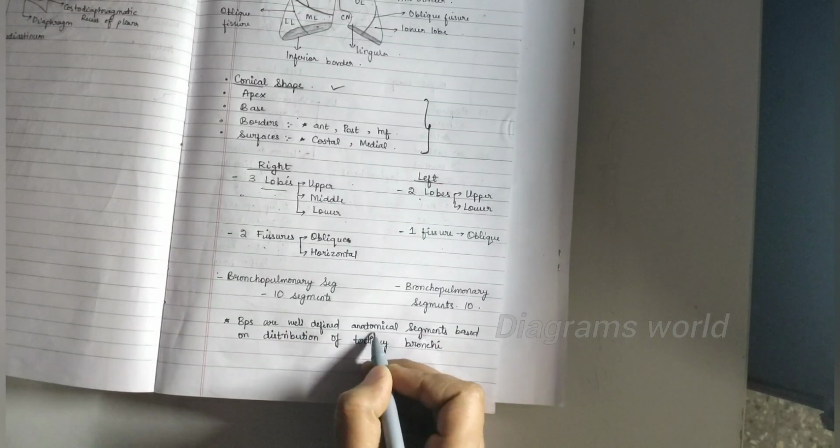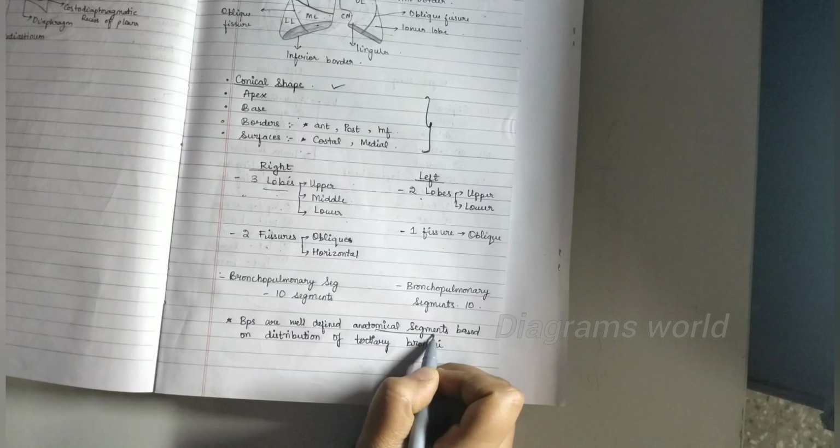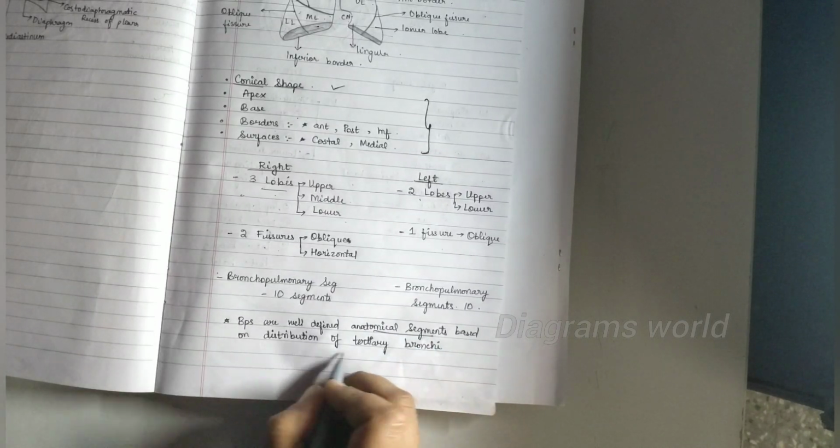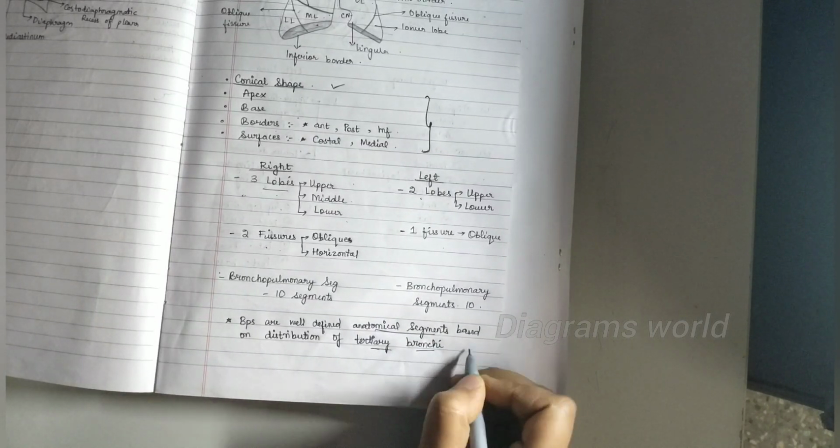Now coming to our topic, bronchopulmonary segments. So what are bronchopulmonary segments? These are anatomical segments, and they are defined on the basis of the distribution of tertiary bronchi. Tertiary bronchi are one of the divisions of the bronchi, and according to that these bronchopulmonary segments are divided. So we have 10 segments in the right lung and 10 segments in the left lung.